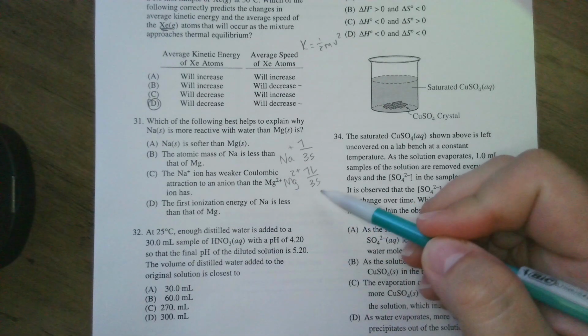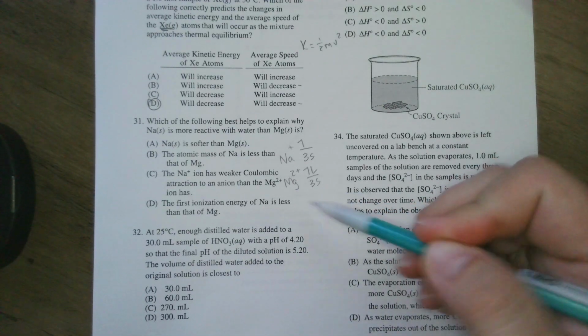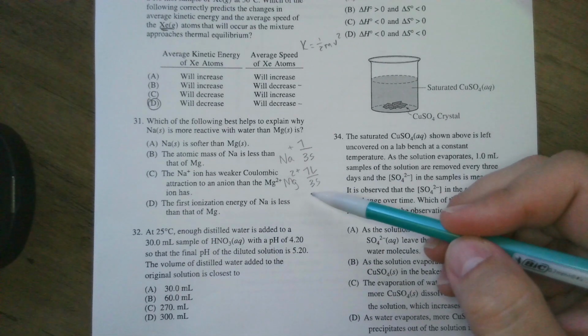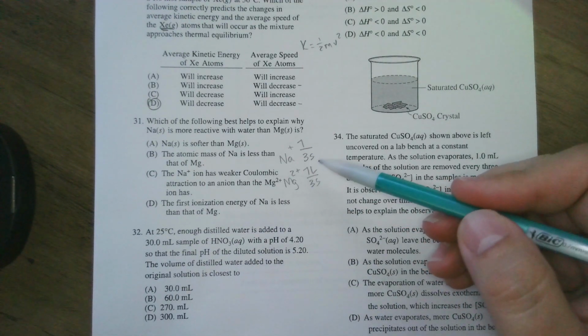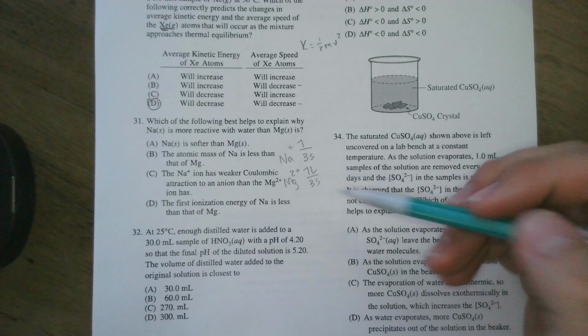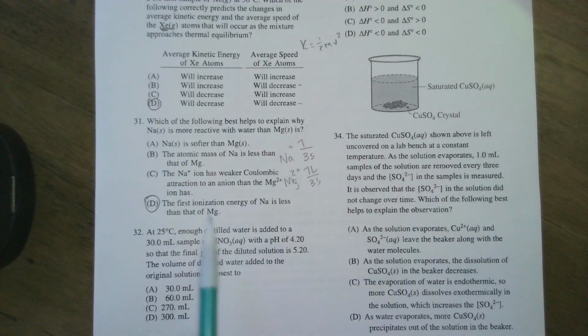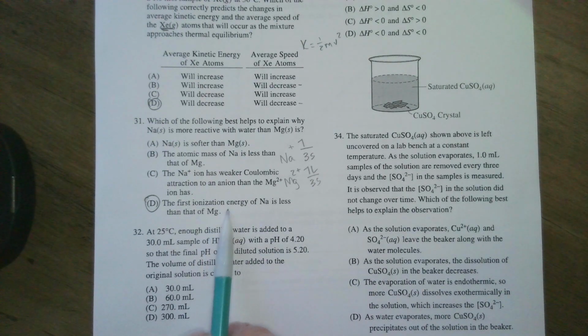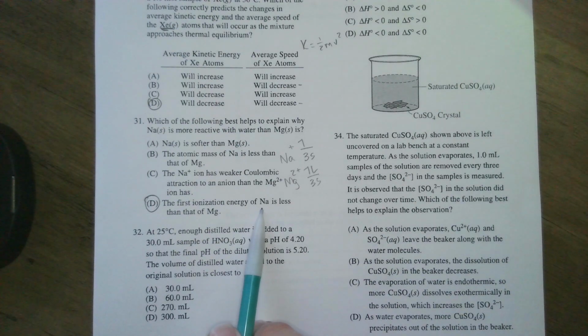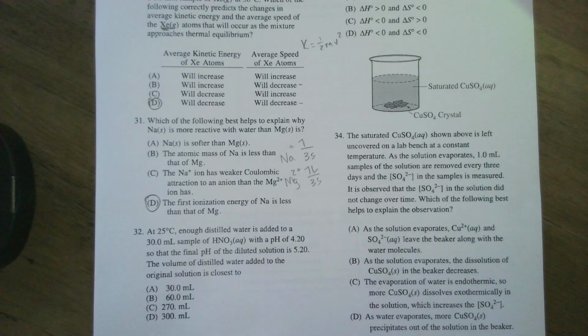Well, sodium only needs to lose 1 electron to satisfy the octet rule. It is super close. Because of that, it actually is easier to remove that electron. Magnesium also wants to lose its electrons, but since it has to lose 2 full electrons, it is going to take a considerable amount more energy. Right? Na is so close that it really wants to lose that electron. And how we're going to say that is D. The first ionization energy of Na is less than that of Mg. Ionization energy is the energy to lose an electron. Sodium really wants to lose an electron, so it has a very low ionization energy.